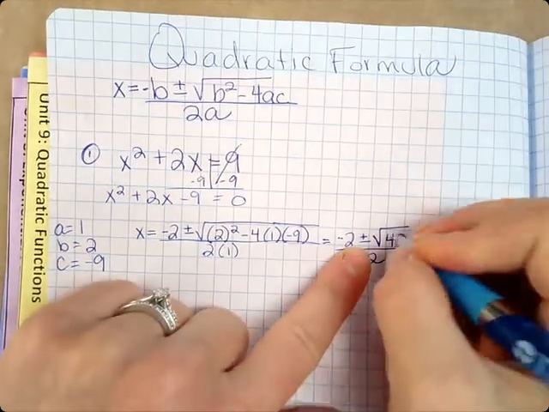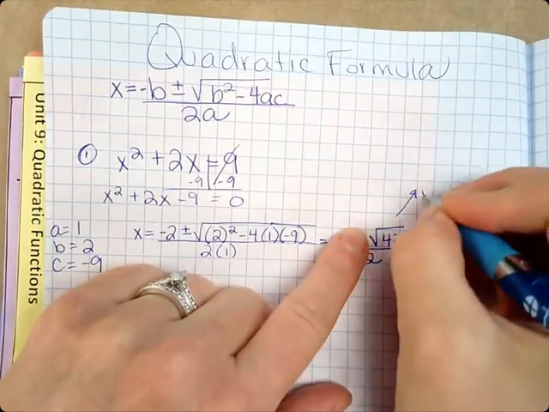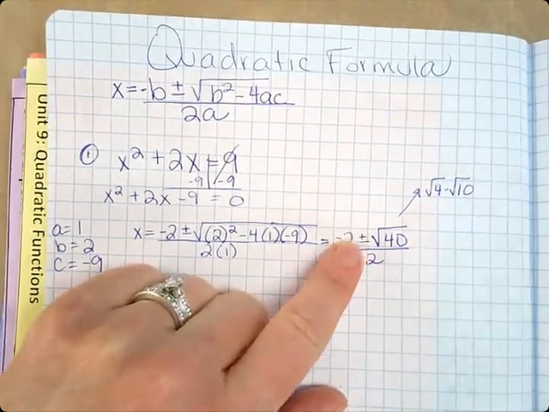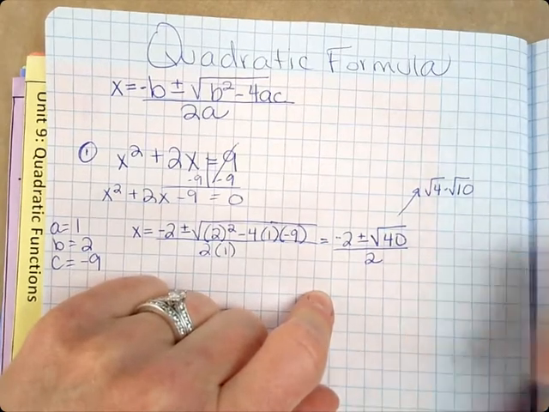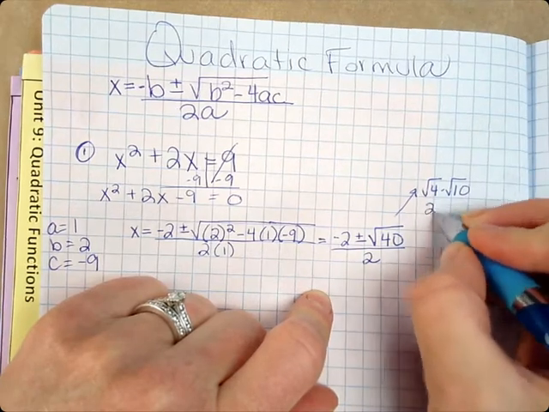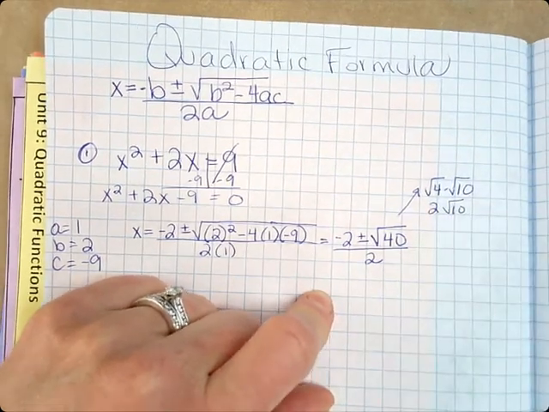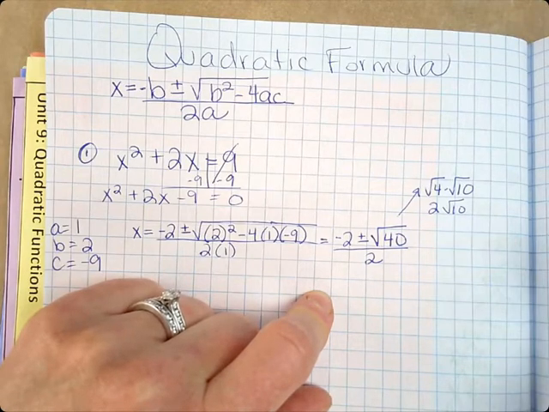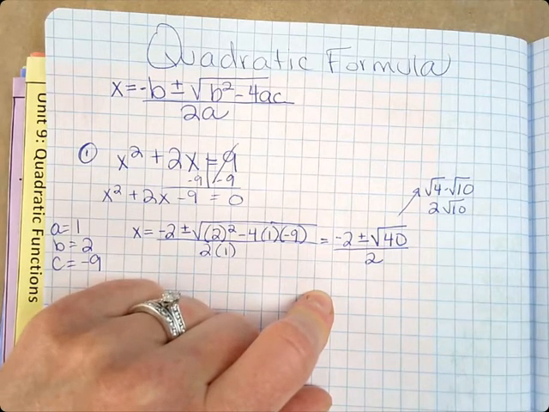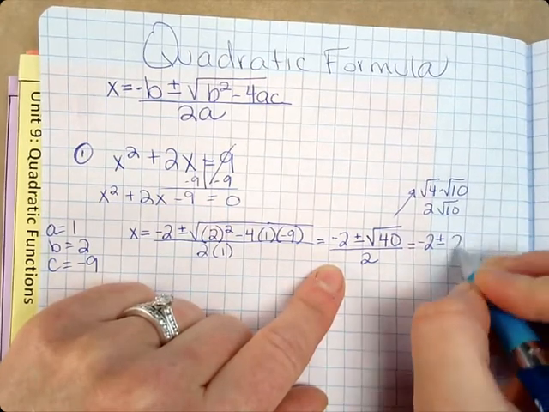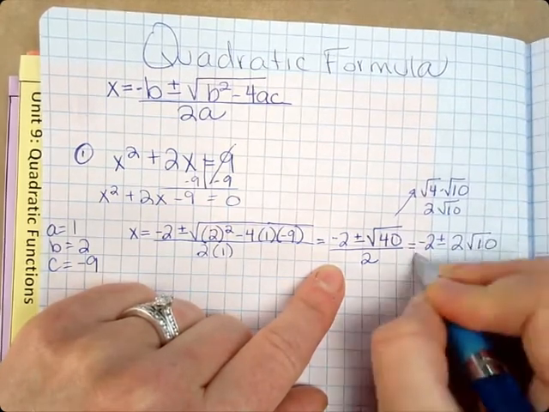Yep, because this would be the square root of 4 times the square root of 10. 4 times 10 is 40. And then we take the square root of 4, which is 2, square root of 10. You said 5, but that's okay. So then this would be negative 2 plus or minus 2 square roots of 10 over 2.